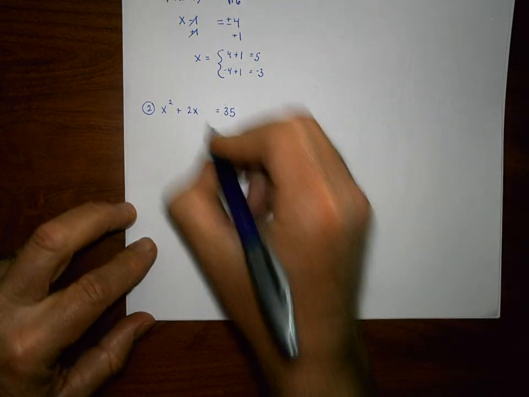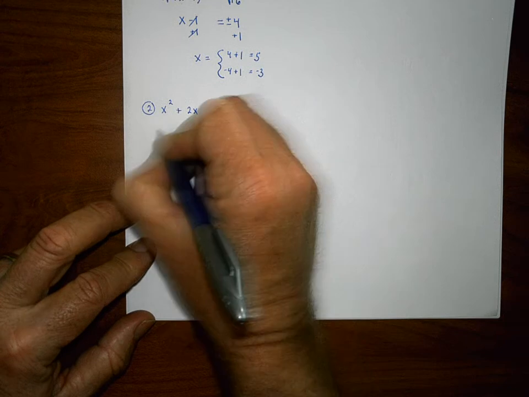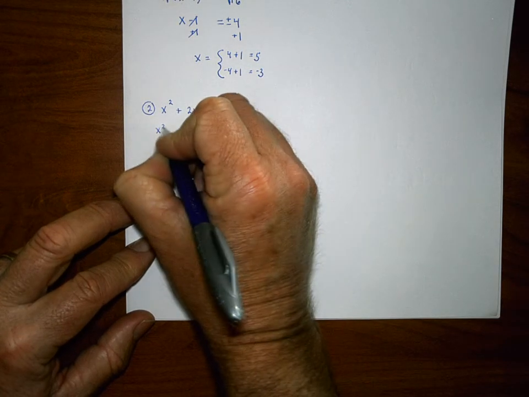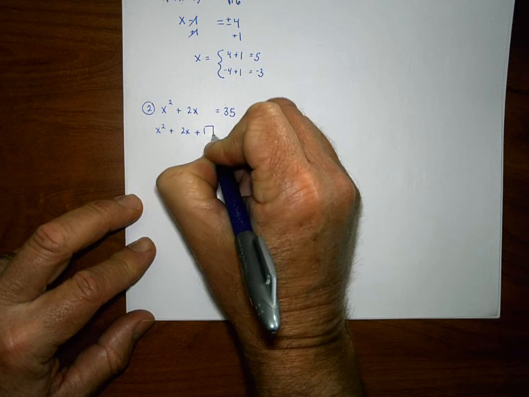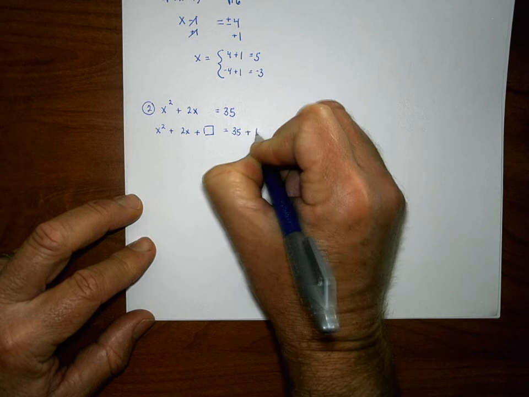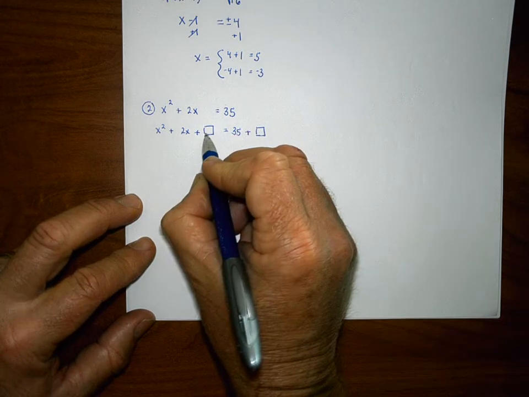Remember, we're going to create a new c value. So we're going to put x squared plus 2x plus a new c value. Whatever that new c value is, you're going to add it to both sides of the equation. So how do I create that new c value?